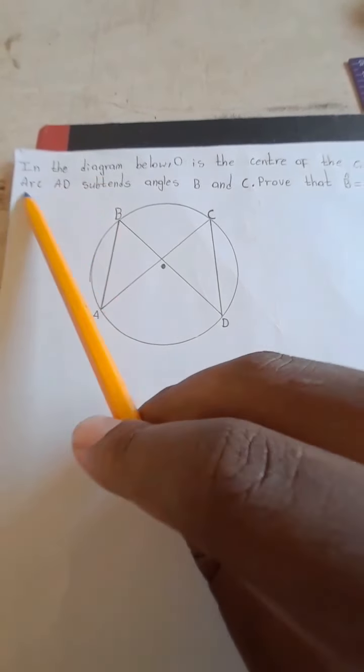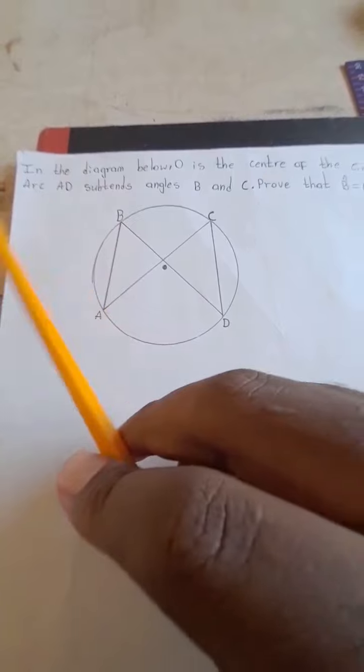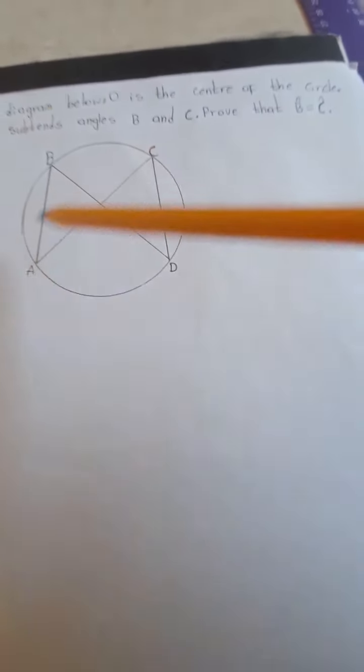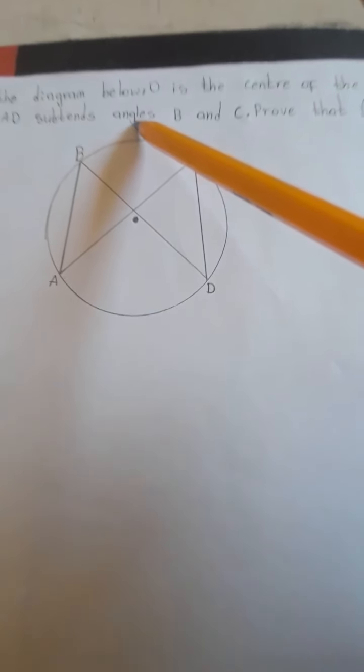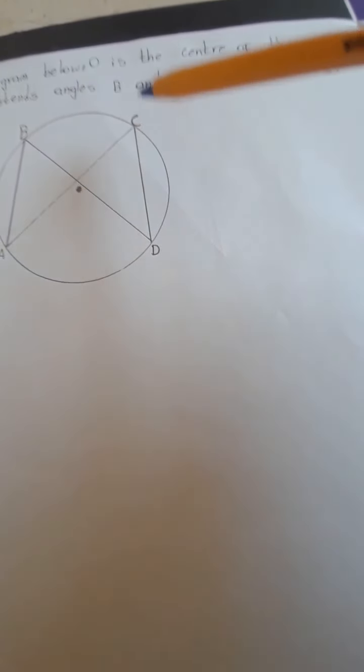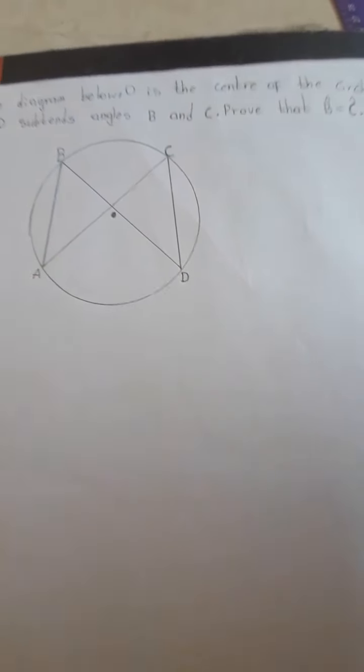Let's read forward. Arc AD, or this arc here, subtends angles B and C. It subtends this angle here, B and C. Prove that angle B is equal to angle C.